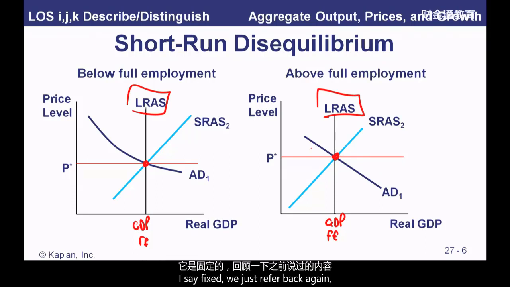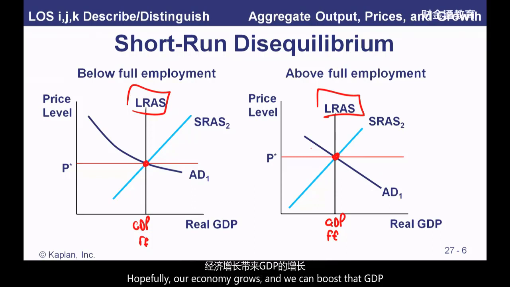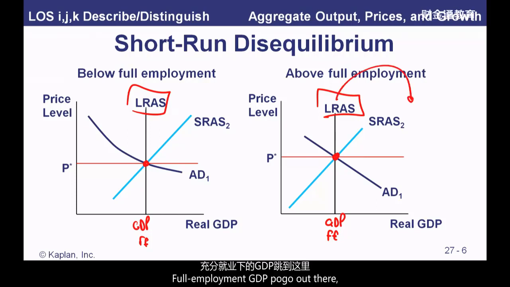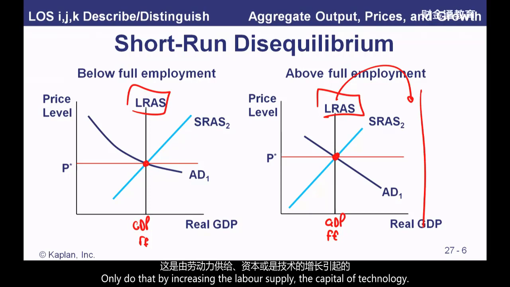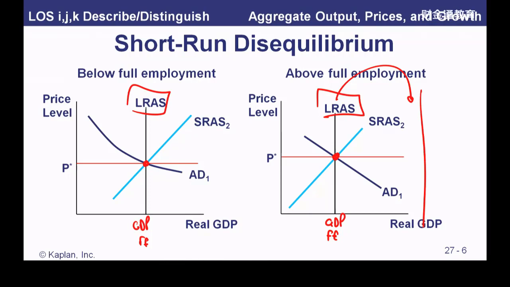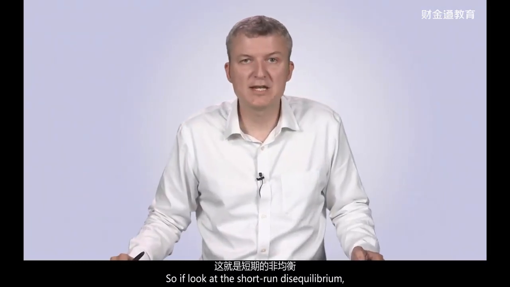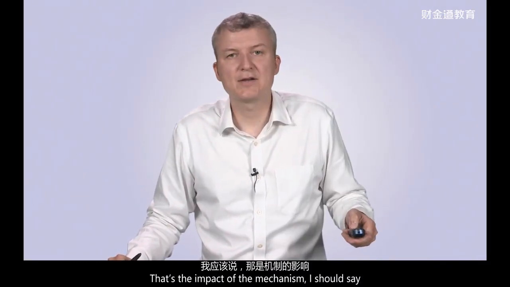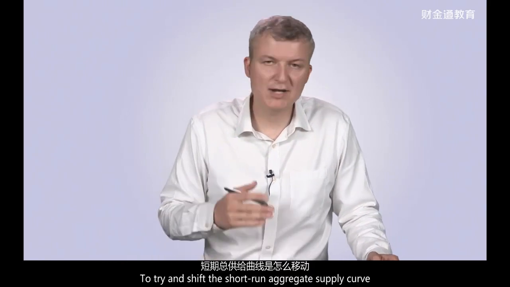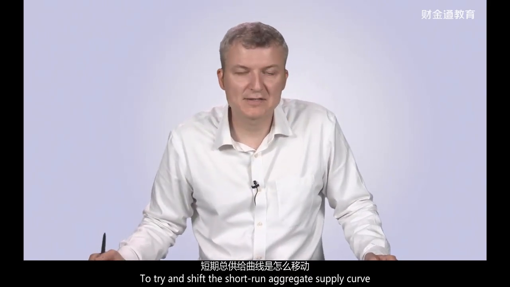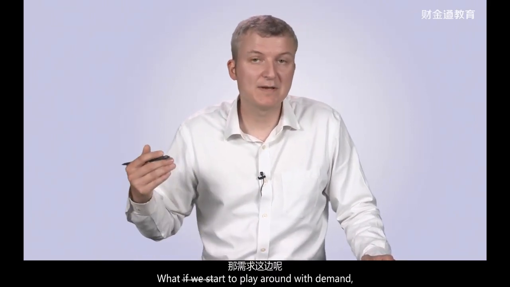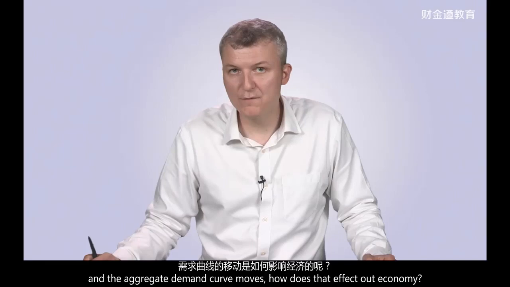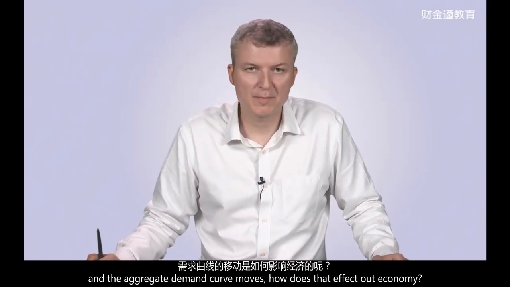I say fixed, let me just refer back again. Hopefully our economy grows and we can boost that full employment GDP, potential GDP, out there. We can only do that by increasing the labor supply, the capital, or technology. So we've looked at a short-run disequilibrium. That's the mechanism to shift the short-run aggregate supply curve to get us back to equilibrium. What if we start to play around with demand and the aggregate demand curve moves? How does that affect our economy?